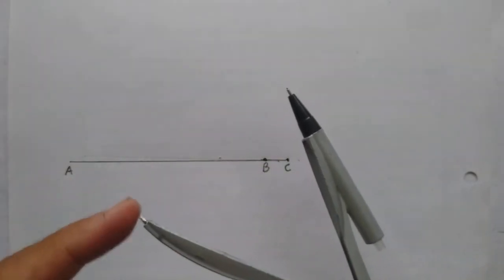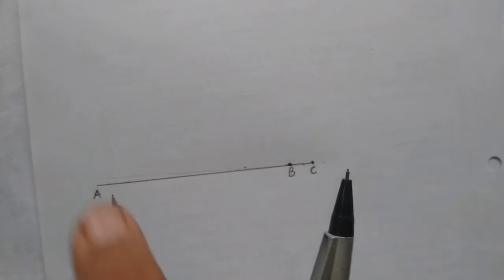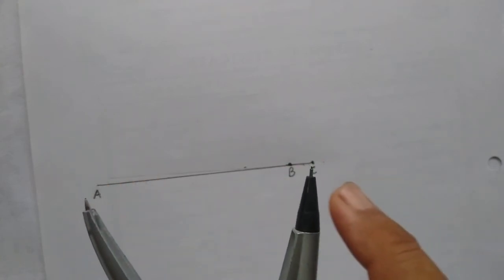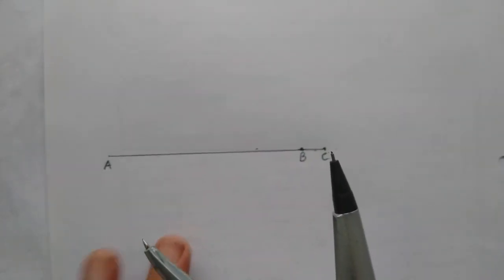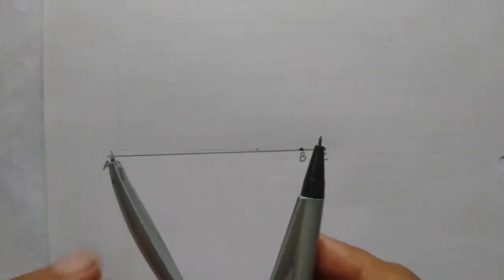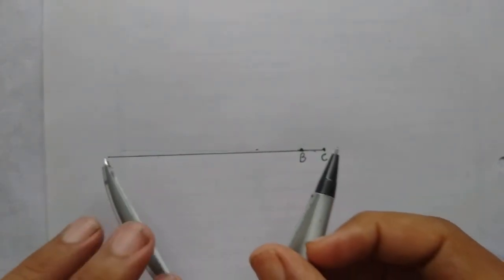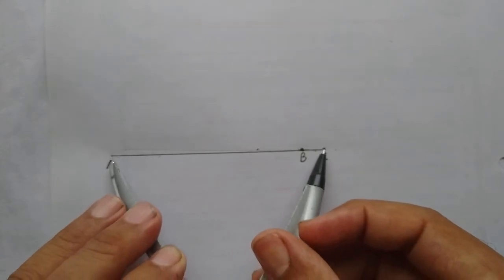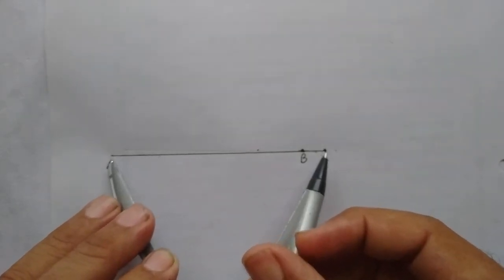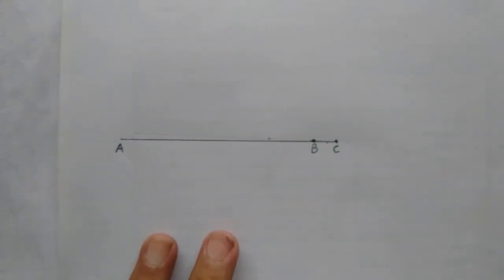Okay children. Now children, this is a pair of compasses that you know very well. This distance we call the radius, children. From this point to this point we call the radius. This is the metal point, this is the pencil point. So when I say keep this much radius, it means we have to measure from this point to C. So here I am saying take radius AC. So here I am measuring AC. This is the method to find the midpoint of any line segment.